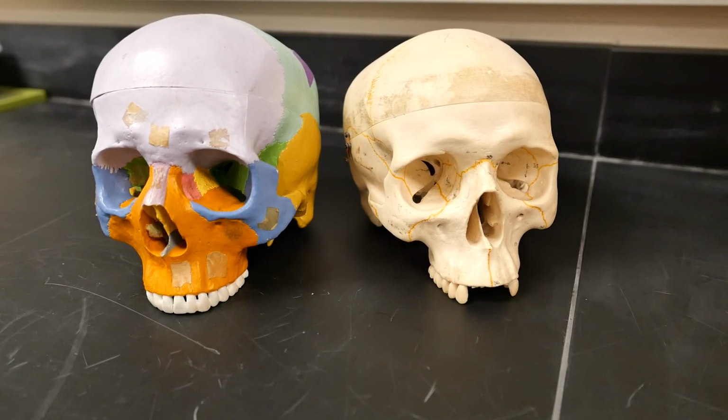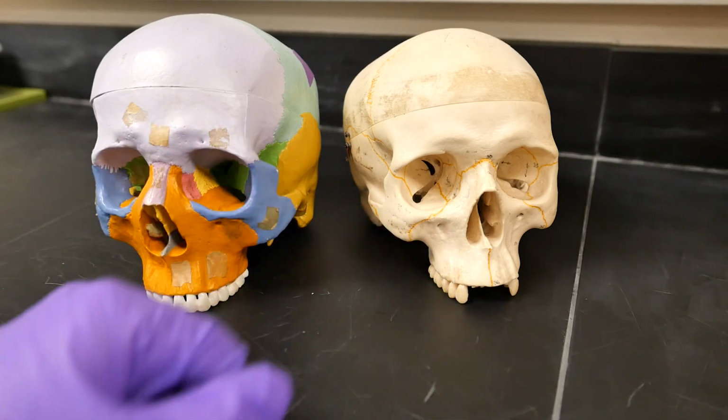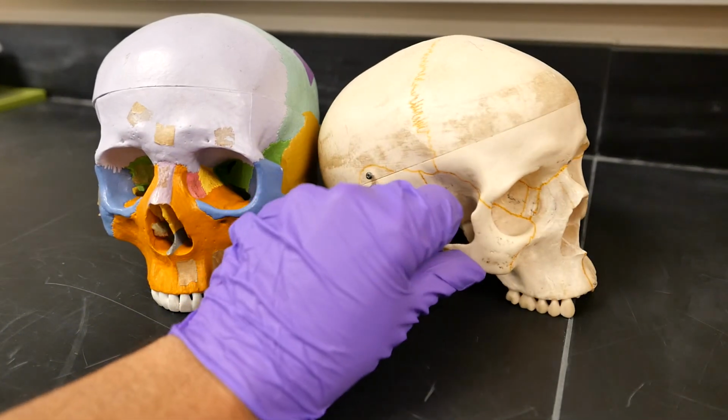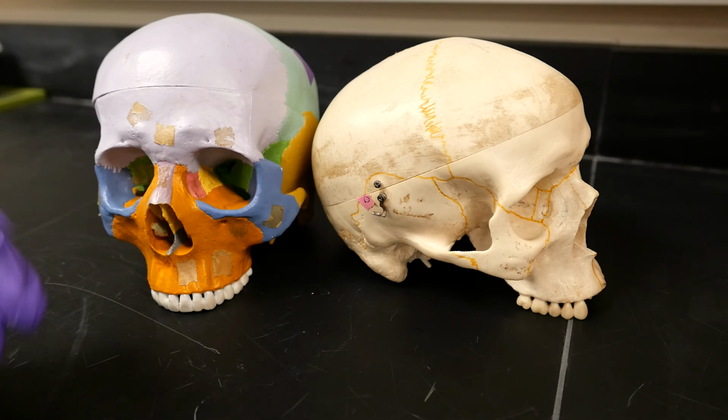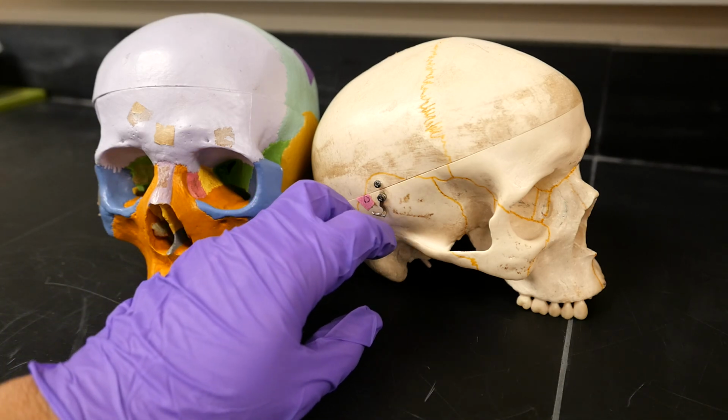You might have remembered when I went over all the different types of skulls. You have some that have colors, you have some that don't have colors. This one has little yellow lines that separate the bones, that makes it easier to see. And there are other ones that are just pure white, where they have no separation between the different bones.